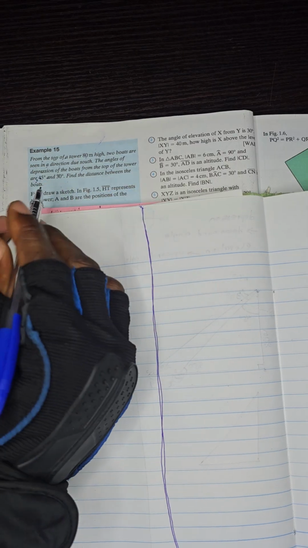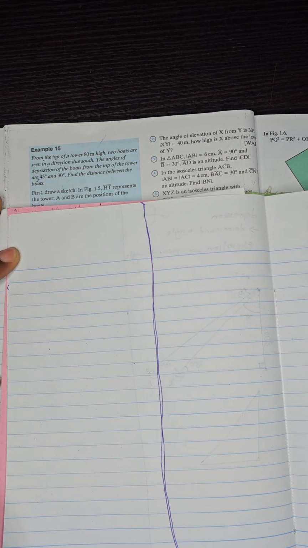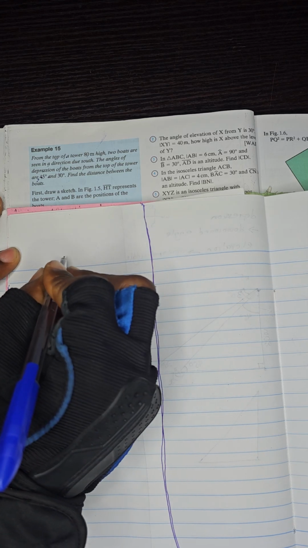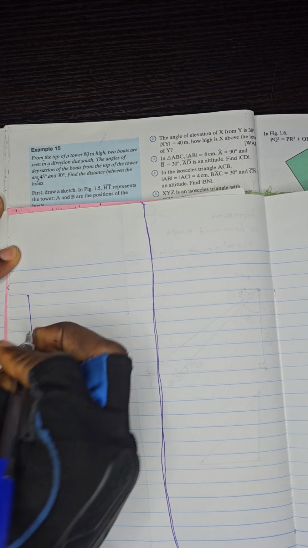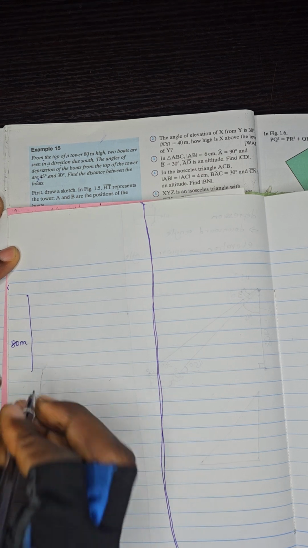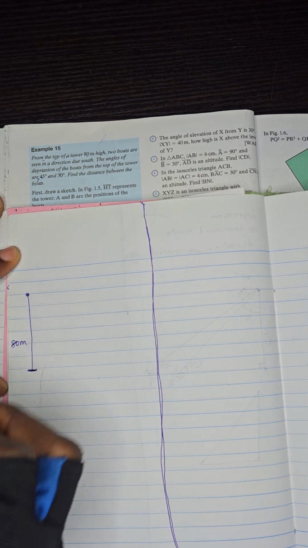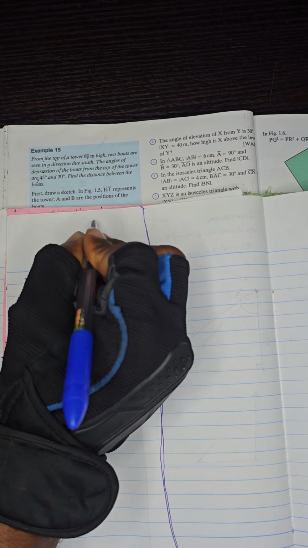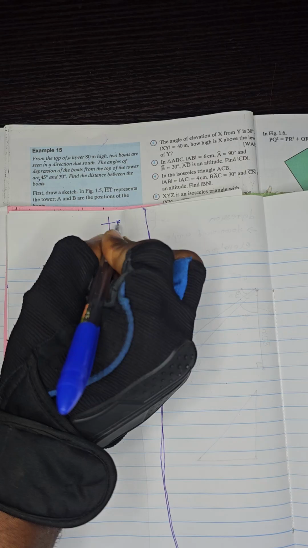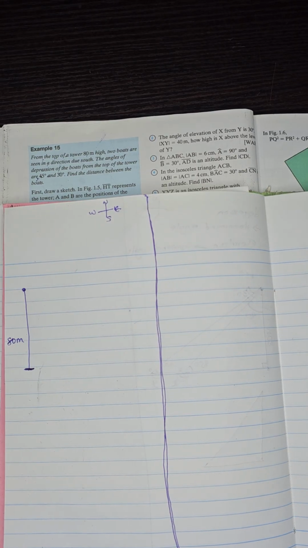So the first question we are going to solve is, from the top of a tower 80 meters high. Now, let's say this is the tower, and this tower is 80 meters high. This is a foot, and this is the top. 2 boats are seen in direction due south. Now, if you know your cardinal points, east, west, north, and south, direction due south means downward.